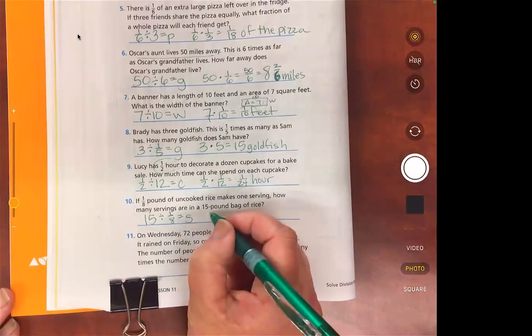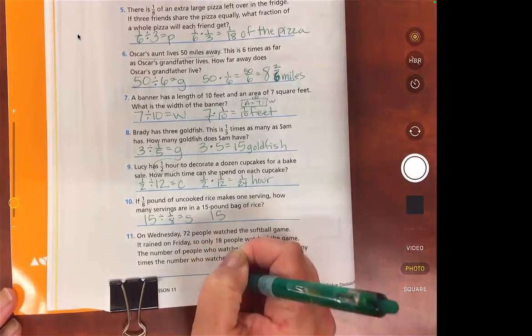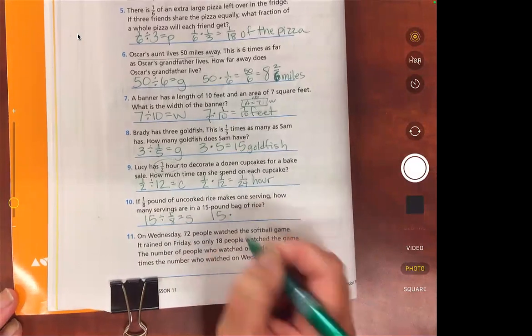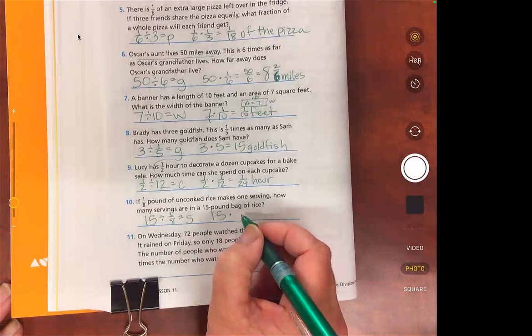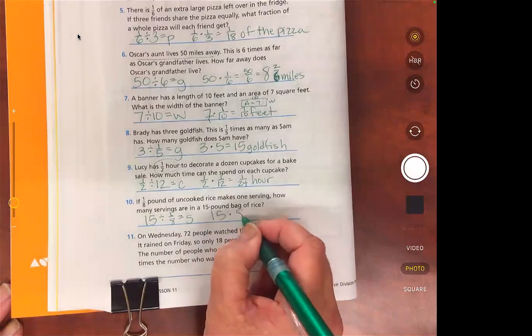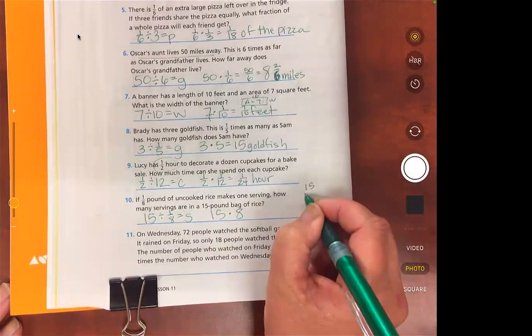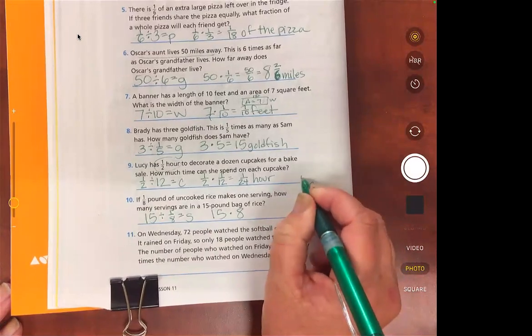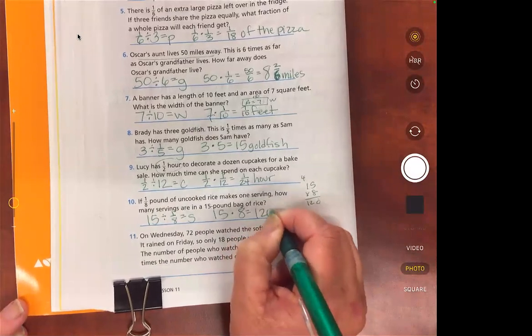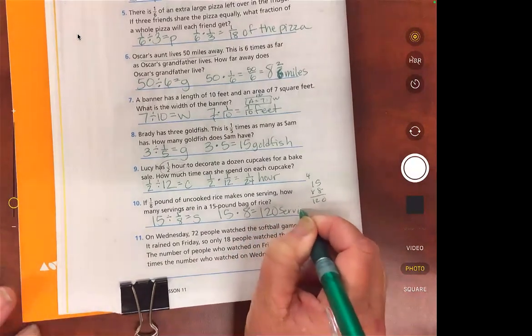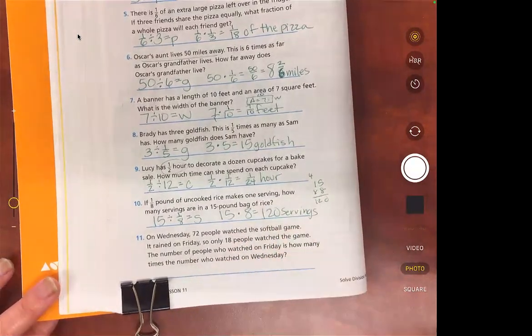So same, my 15 stays the same. I change my division to multiplication, and then I flip. 1/8 becomes what? 8. Let me come over here. 15 times 8. So that's 0, 4, 8, 9, 120. I have 120 servings of rice.